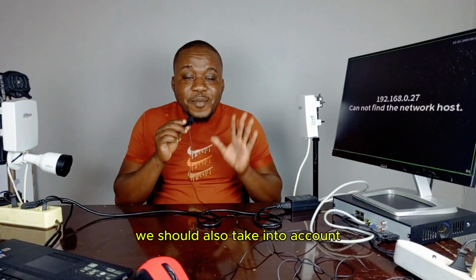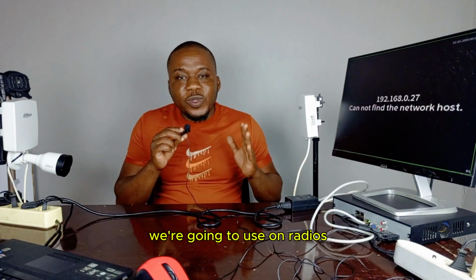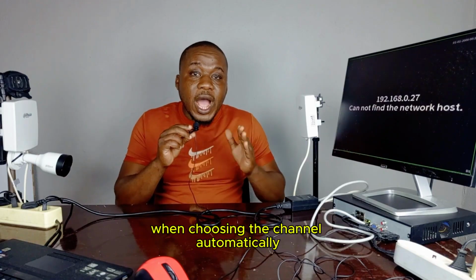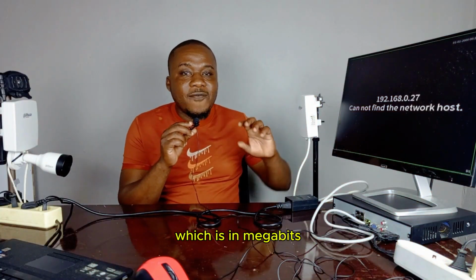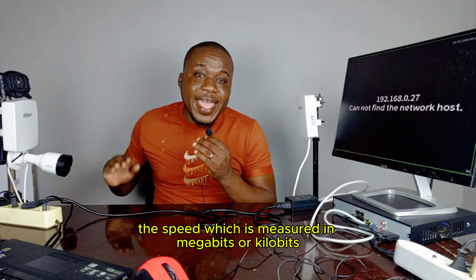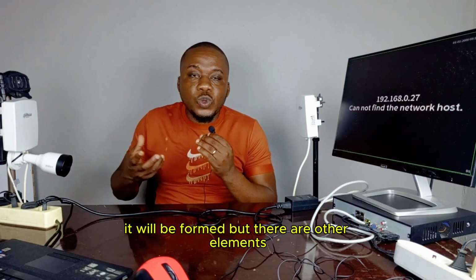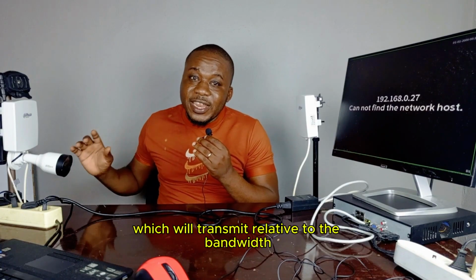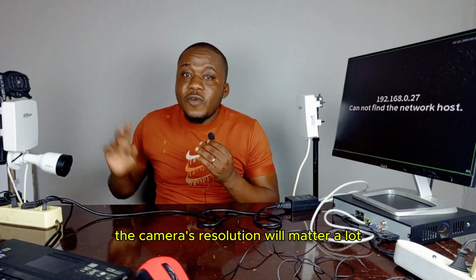And there's another element we should also take into account, which is knowing how to differentiate the channel we're going to use. On radios, we can set up an automatic channel, but it's essential that you set the channel manually when choosing the channel. Automatically, we're saying that the channel is linked to the speed, which is in megabits. On cameras, we'll have the speed on the cameras. The speed, which is measured in megabits or kilobits through the bit rate. Through this bitrate, it will be formed, but there are other elements that are closely related to speed, or with the camera stream, which will transmit relative to the bandwidth, which is what? The FPS, the camera's resolution, will matter a lot.